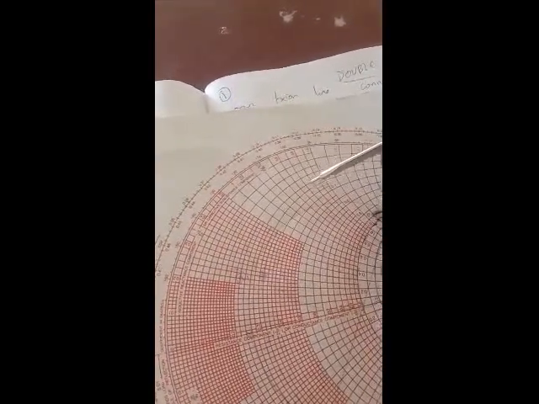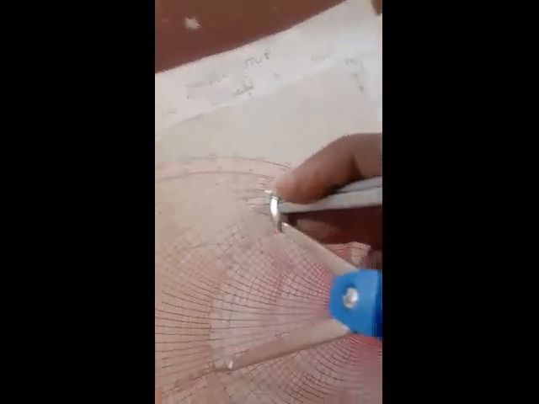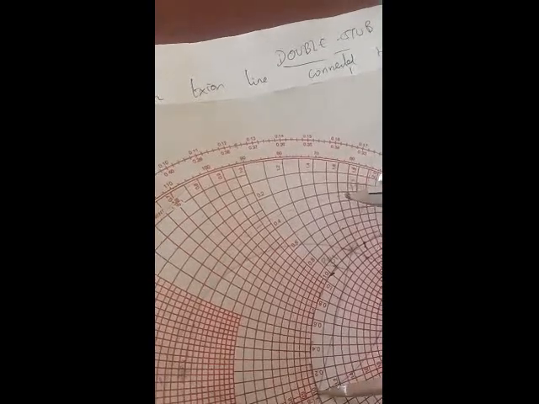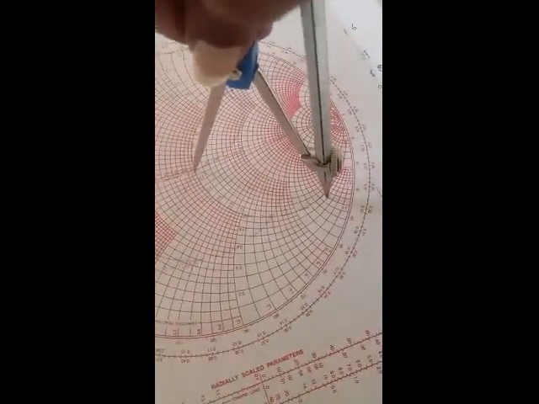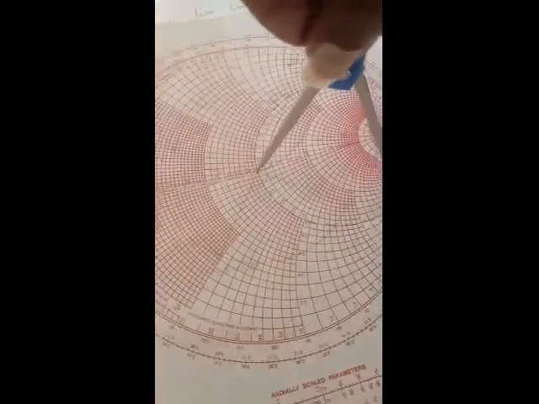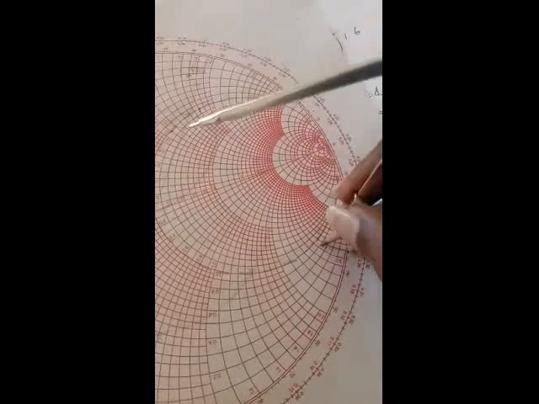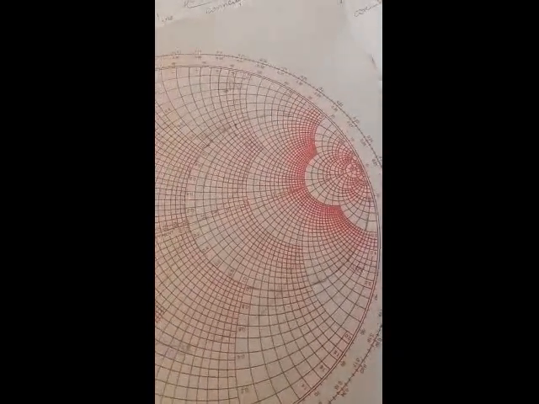This point is PB1. Okay, for PB2, from the exact center, you want to go up to PA2. Then afterwards you take this and go up to the R equal to 1 circle. So here it is getting marked, is it right? So this point is PB2. Now you have to find out the values of PB1 and PB2.